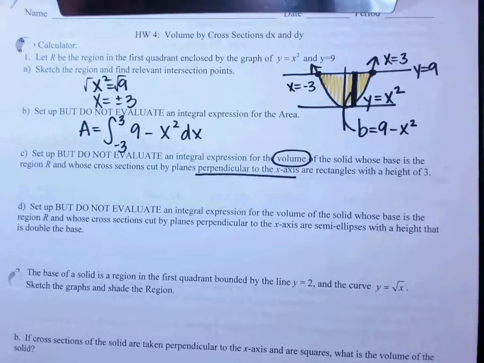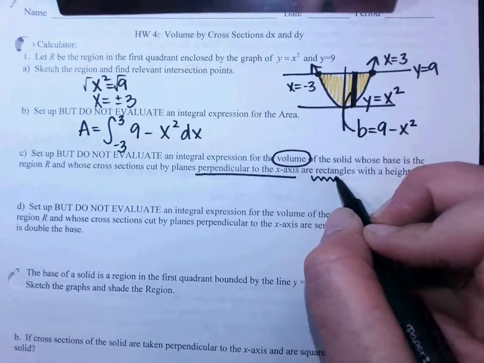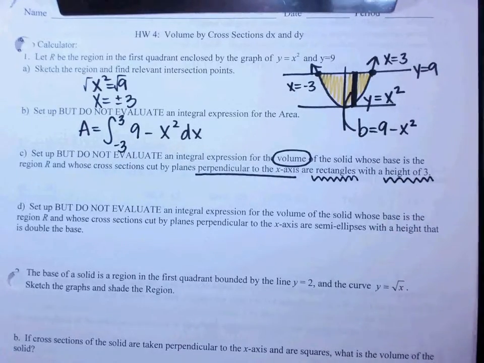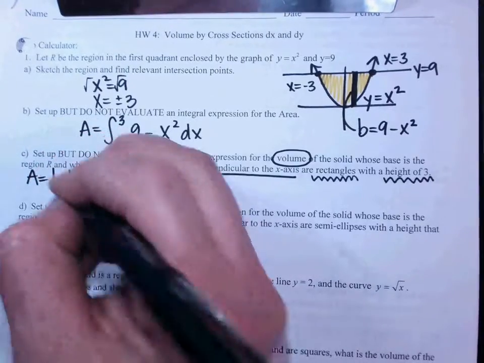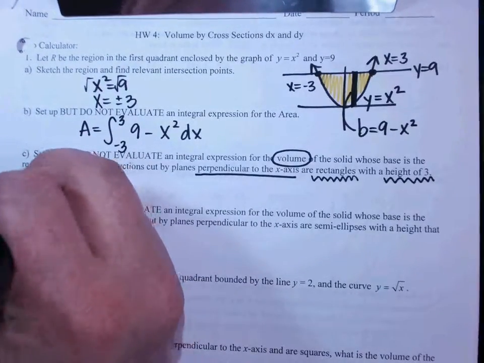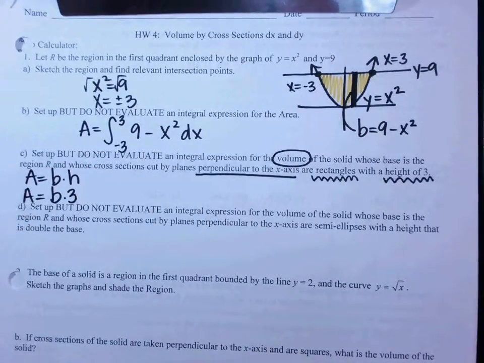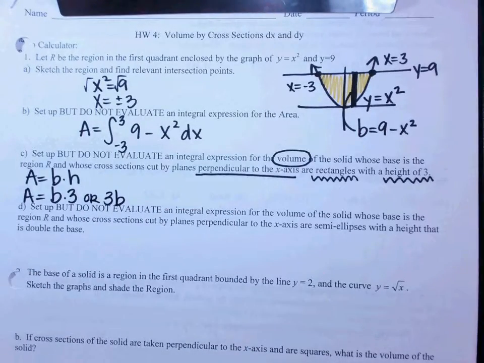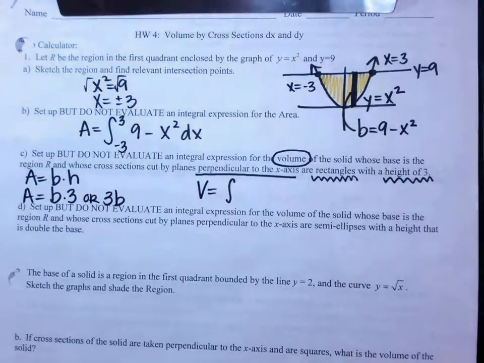Okay, now let's see what shape they picked for letter C. Says I want to have a rectangle with a height of 3. How do you find the area of a rectangle? Base times height. Okay, base times height, but what's my height? 3. So my area is going to be base times 3. Now, does the order there matter? No, I'm going to put 3b. But it's the same thing, and it doesn't matter. Then how do I get from area to volume? Integrate. Okay, volume equals the integral from where to where?